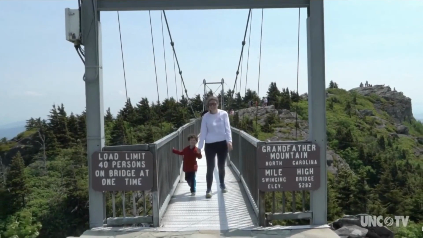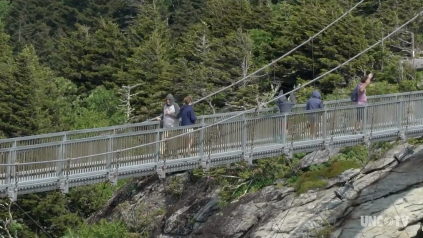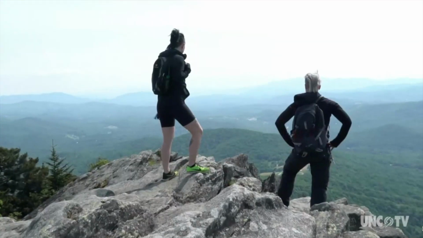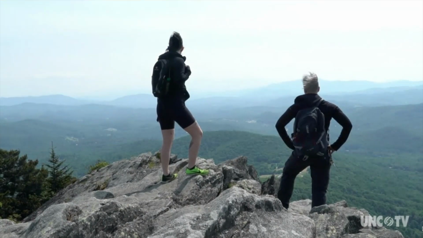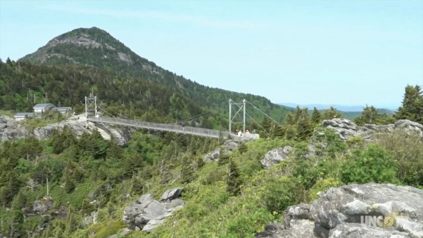Crossing from one side of the bridge to the other is accomplishment enough for many visitors, but it's not the only reward they receive. From the swinging bridge, you can connect to Linville Peak, which affords visitors a 360-degree view. It's beautiful. It really is. The bridge isn't as scary as what you might think it would be. It's really very sturdy and has lots of cables to hold it in place, but the wind is just unbelievable.